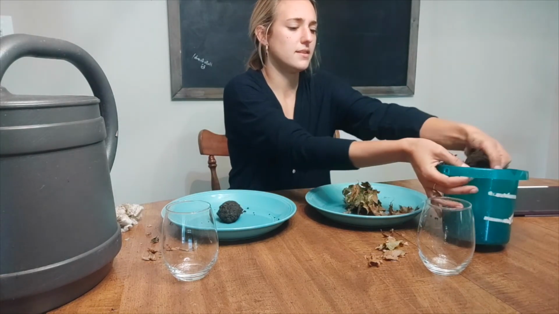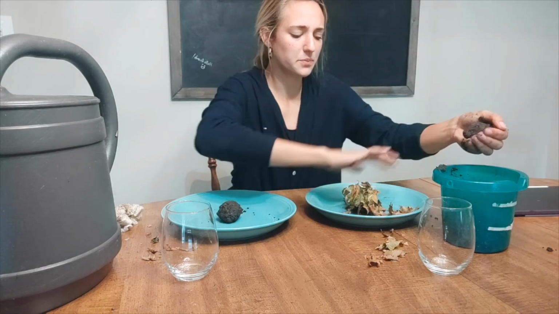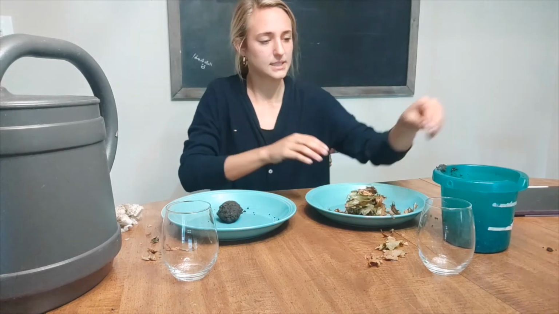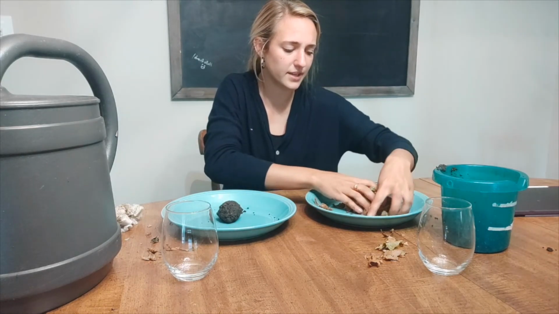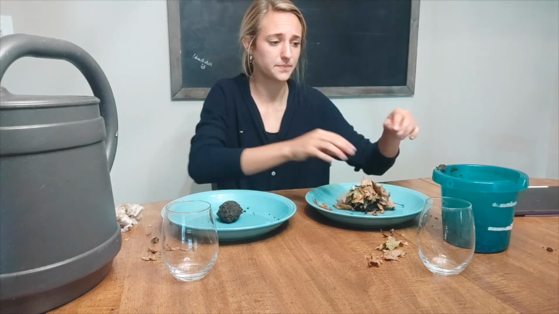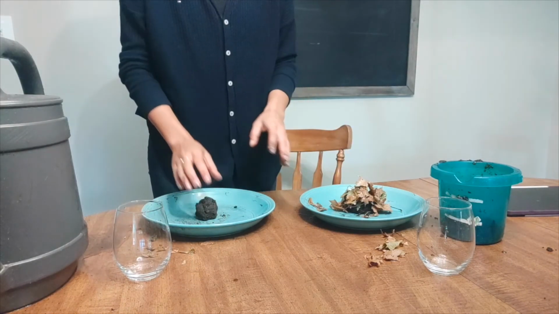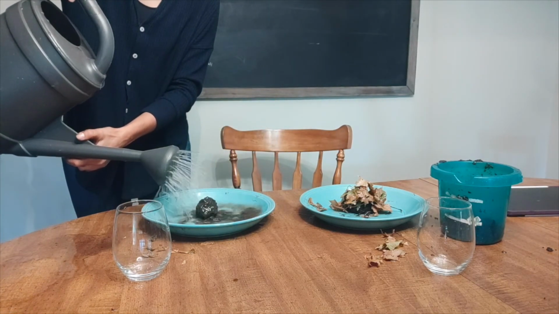Our second mountain will again be a soil mountain, but this one we're going to cover with leaves. We could pretend that those leaves are trees growing on our mountain, or grass covering our mountain, or maybe we just want to pretend that our mountain is covered in leaves, and that's fine too. Now that we have our two mountains, we are going to water them, pretending that this is rain or a type of water erosion.